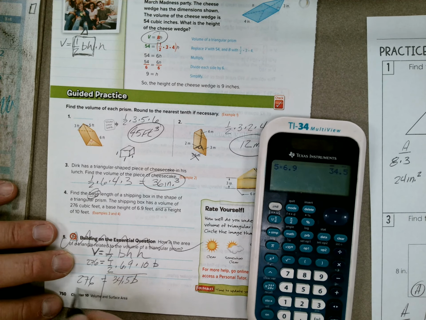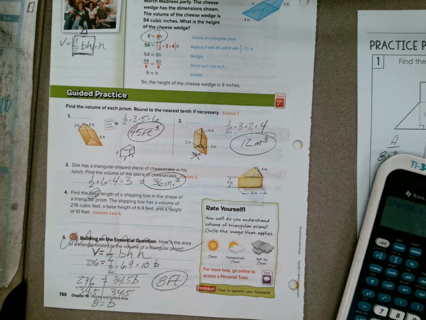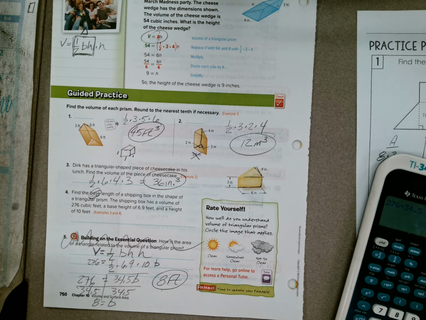Divide both sides by 34.5. So 276 divided by 34.5 is 8. 8 what? 8 feet. It's not cubic units. It's linear feet. So the base of the triangle is 8 feet. Excellent. Excellent work here.